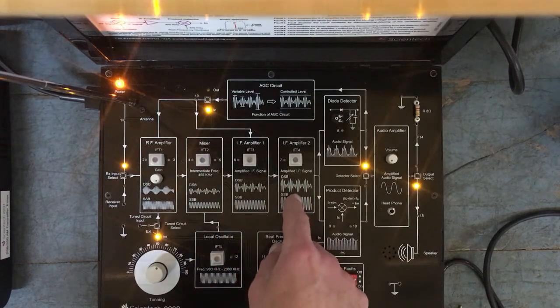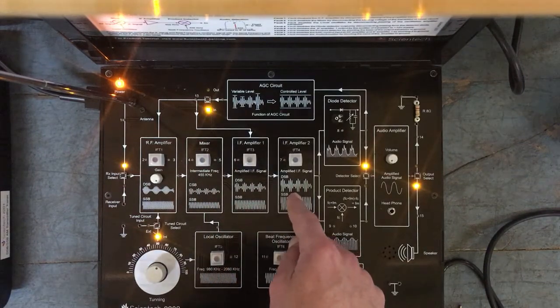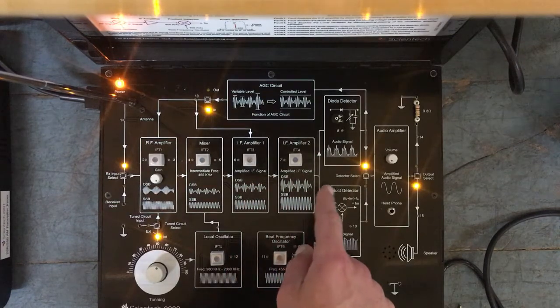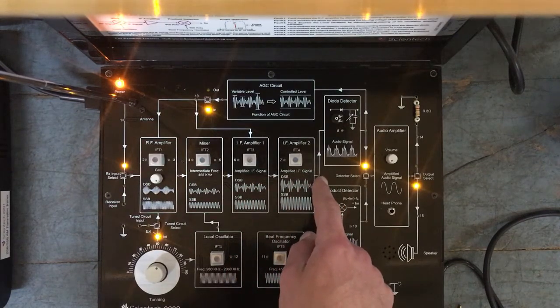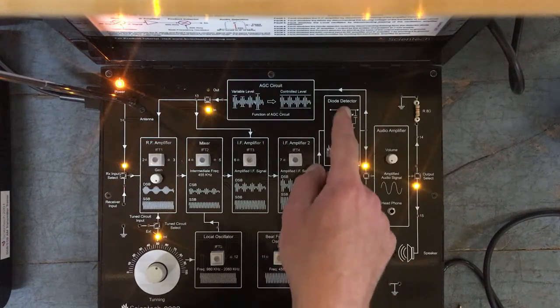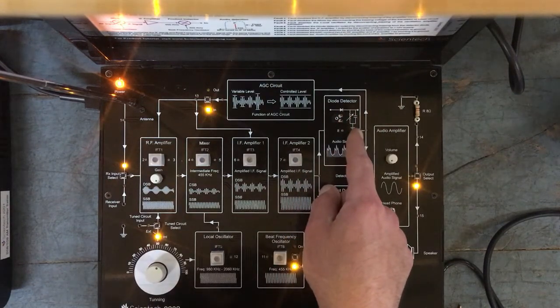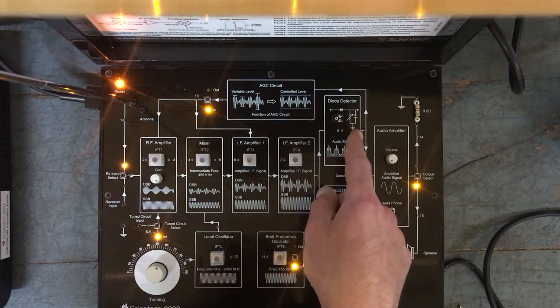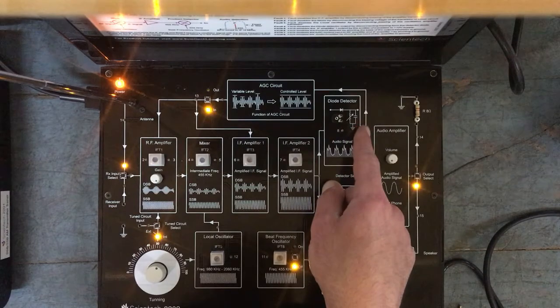And after 2 stages of IF amplification, which obviously are centered at the 455 kilohertz, the signal is fed in this case to the diode detector of DSB, which is actually an envelope detector, a diode in series and capacitance and resistance in parallel.